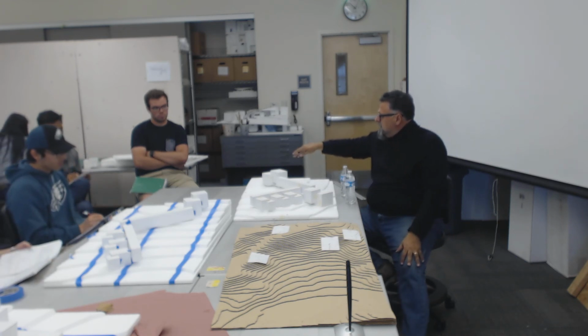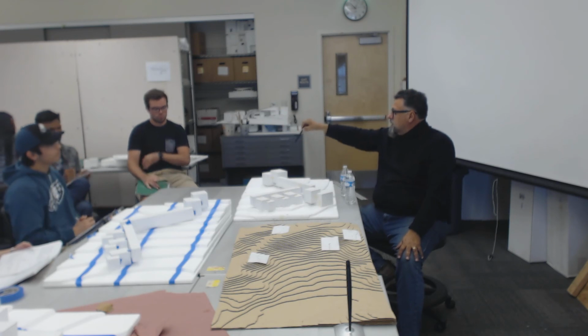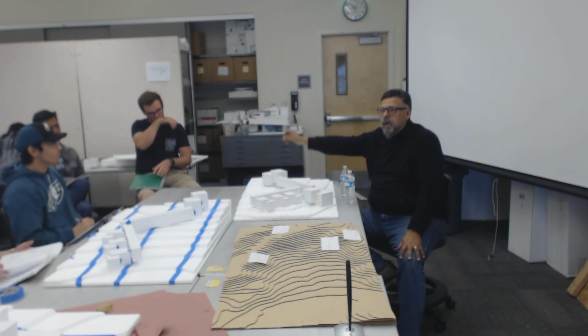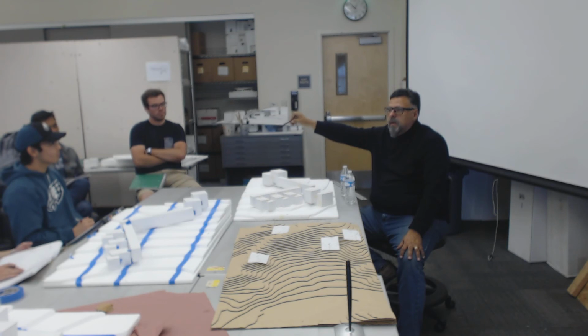As far as a place on this site for an object that would have not so good a view, it's good to have the library back there, right? Because the library doesn't require views. It's an inwardly focused room. There are some issues with this design.